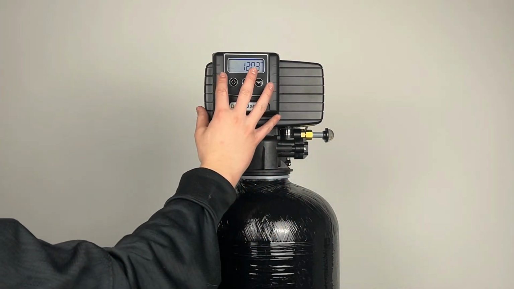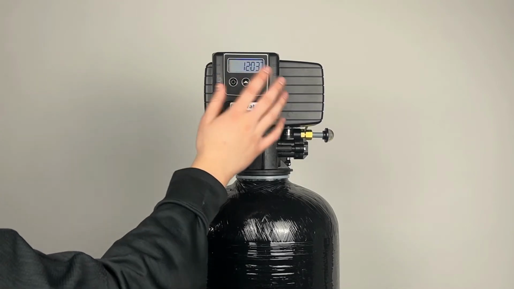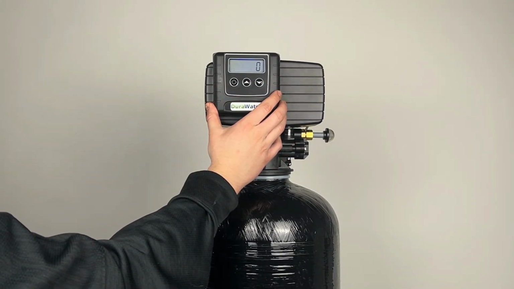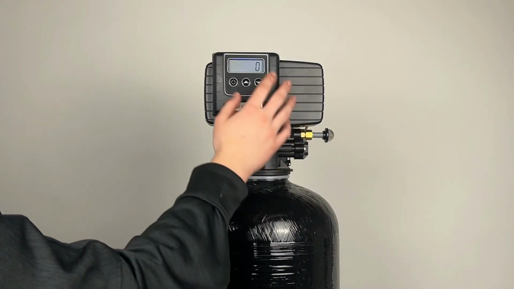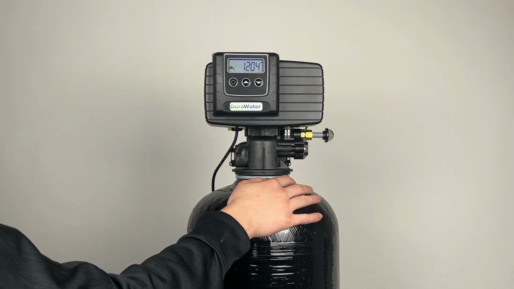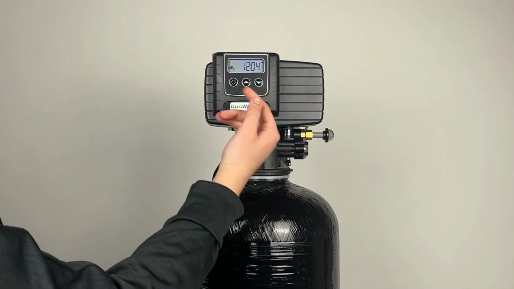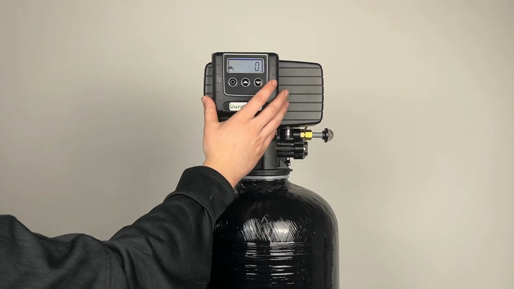And as you can see, we are back on the time of day screen, the little water faucet. If you ever see that your water faucet is blinking, that is no big deal. That just means that the system is going to regenerate at the next programmed regeneration time. And you might also see this other number, which you saw was a 0. That is going to be the number of days before the system regenerates. So with an air injection system, it's either going to be a 1 or a 0 at all times. So now we have completely programmed the unit.